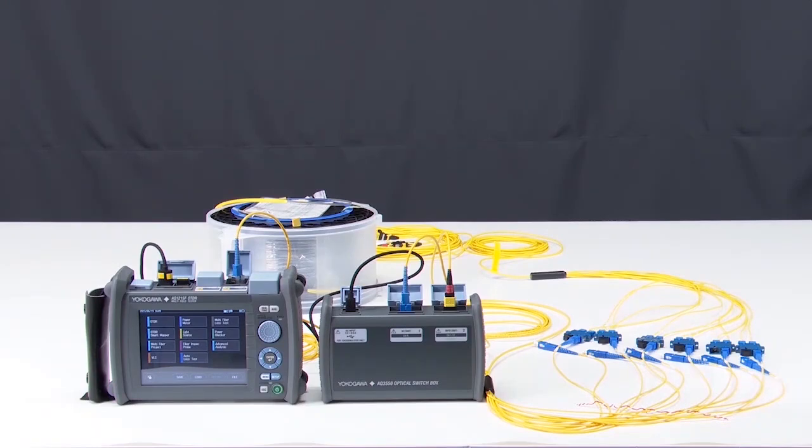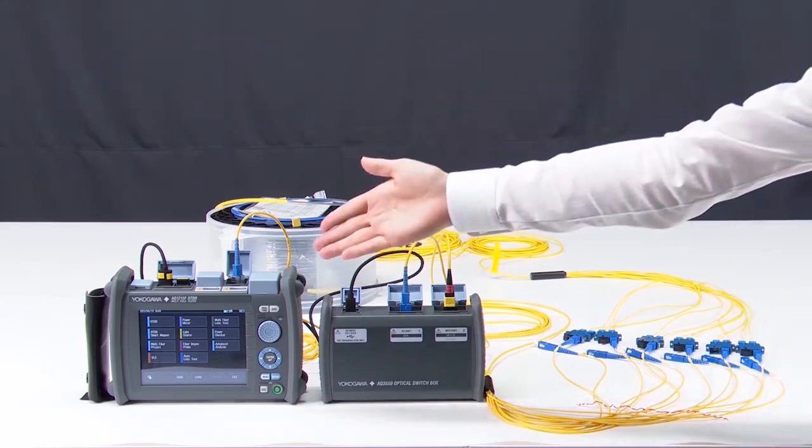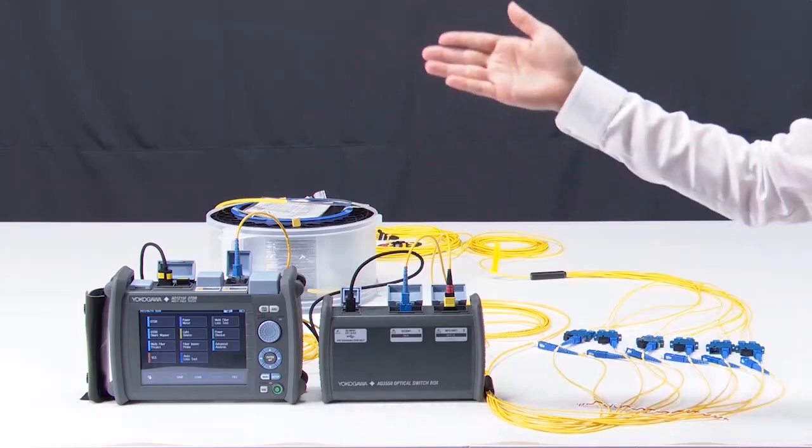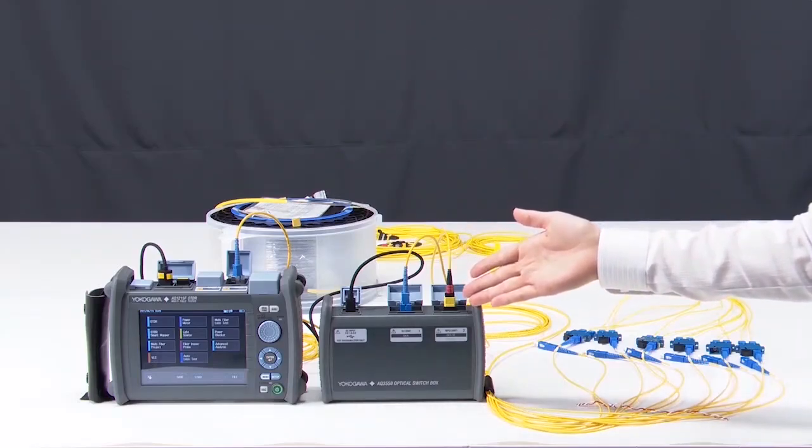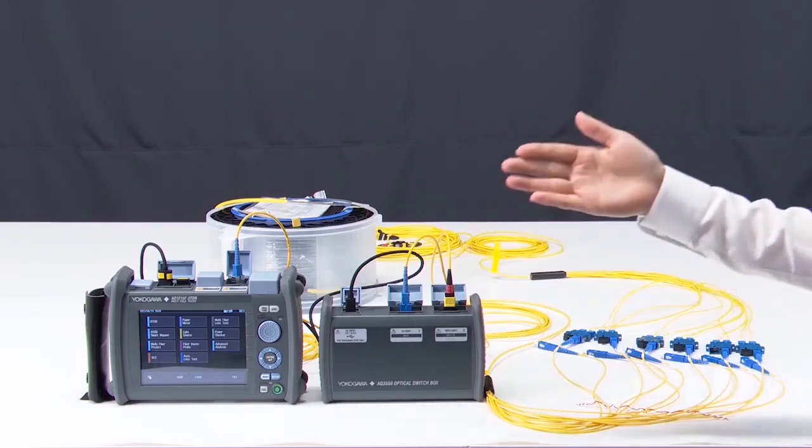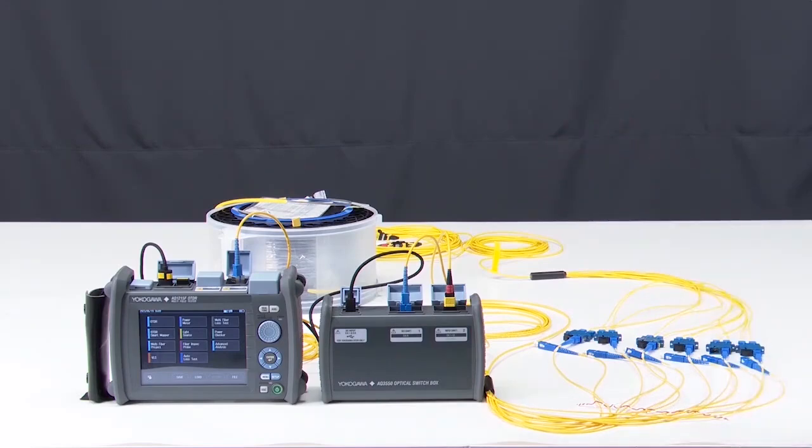This video is the second installment explaining how to use the AQ1210 series MFT OTDR and the AQ3550 optical switch box. This is the basic measurement guide. First, let me introduce the connection configuration.